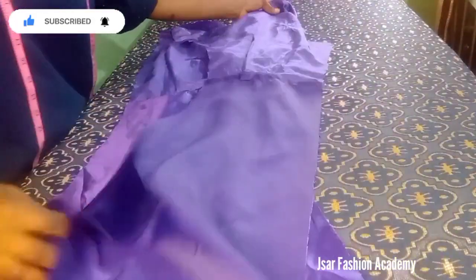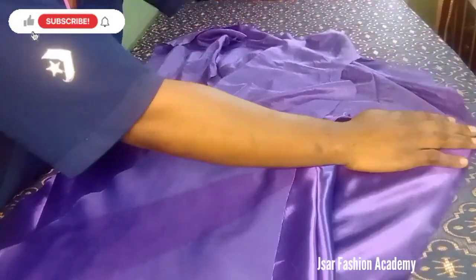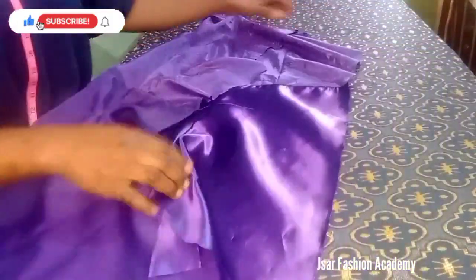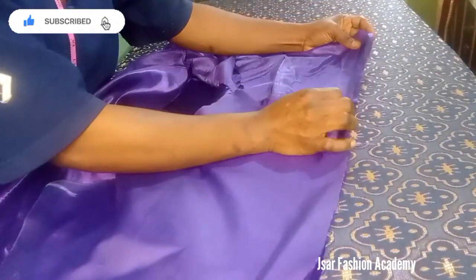Okay, so this is just a mock-up to show you guys how the fit of this dress is. At the end of the day, you will definitely see it on my model. So now once that is done, the next thing for us to do, at this time, you're not going to be joining the back crush yet. You leave the back crush like so.